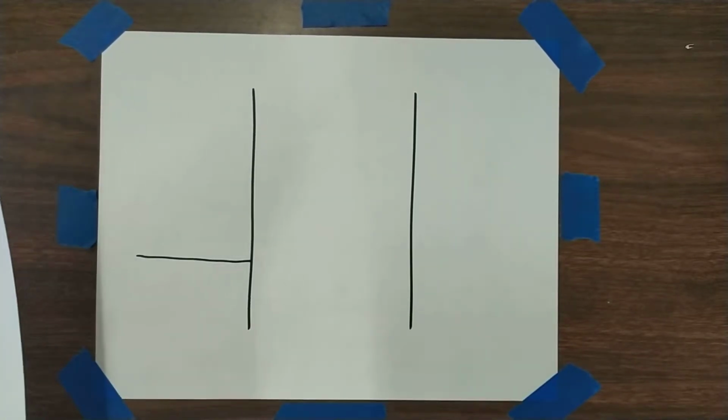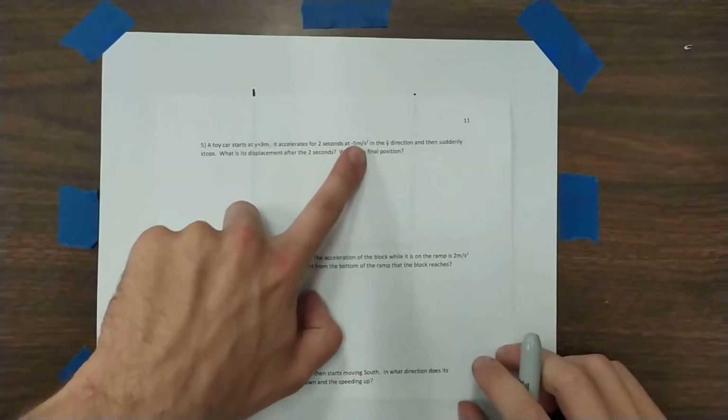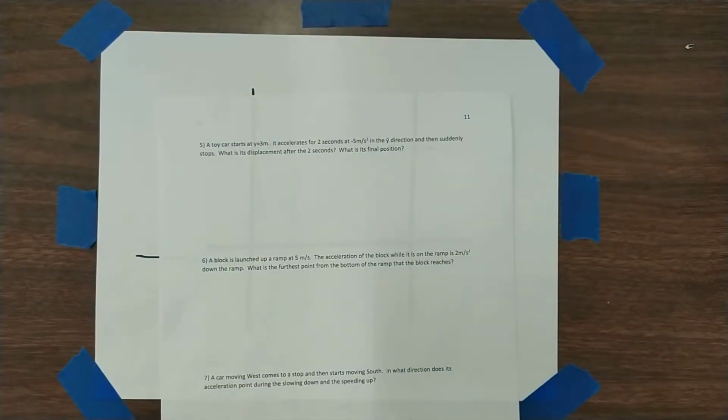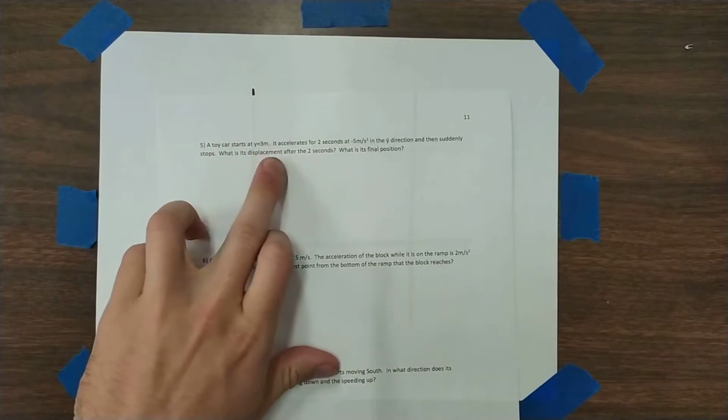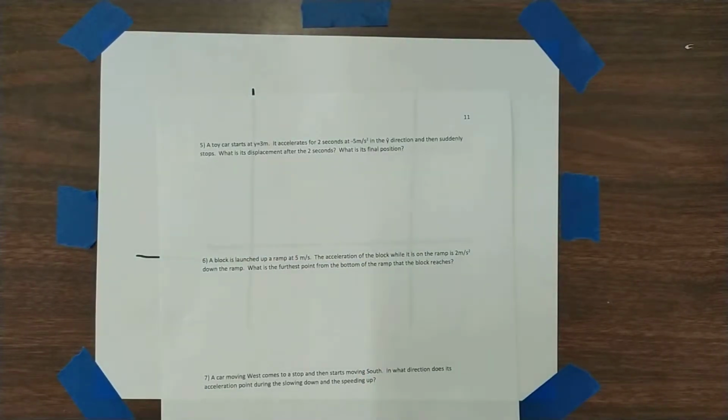Okay, I'm going to do another example problem. So I think I did this one in one of the periods, but I'll do number 5. This is again in the notes. It says a toy car starts at y equals 3 meters. It accelerates for 2 seconds at negative 5 meters per second squared in the y direction and then suddenly stops. What is its displacement after 2 seconds? What is its final position?